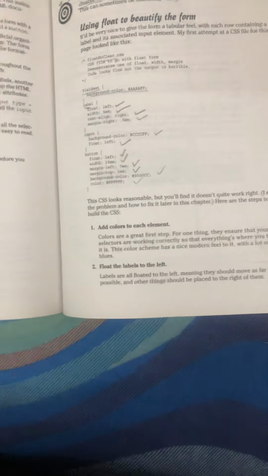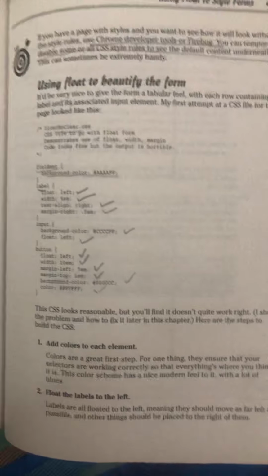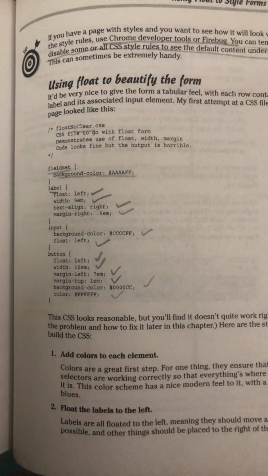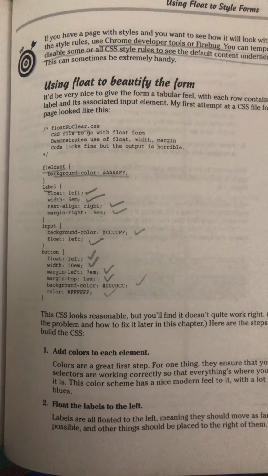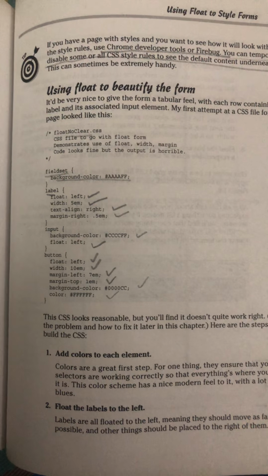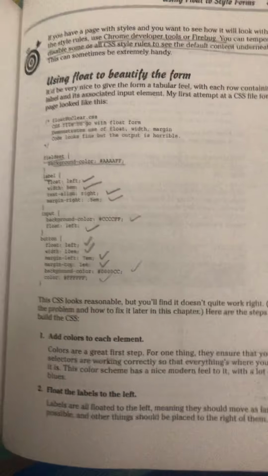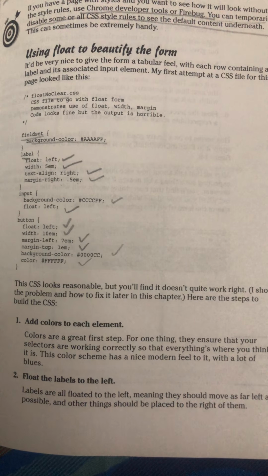Now, background color and color, I hope the difference is clear to everyone. Background color is basically the color of the background, and the color is the font color. That is, whatever text is displayed on the button would be in this color. So with this, the css file is basically adding color to each element.